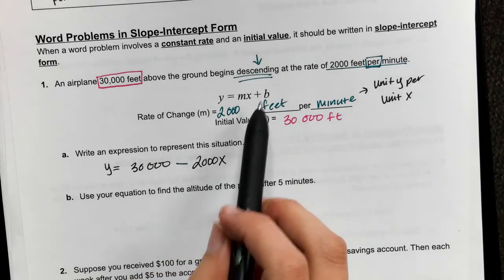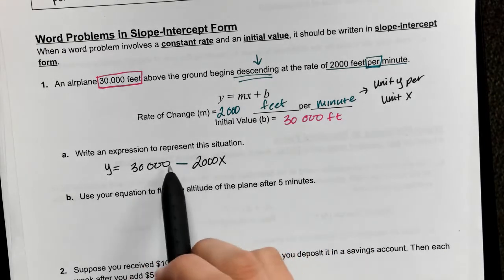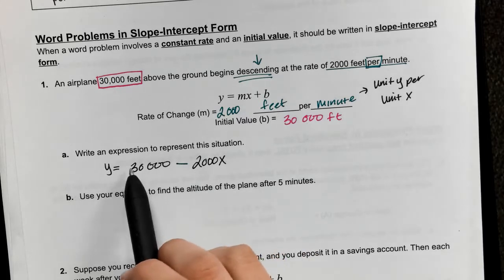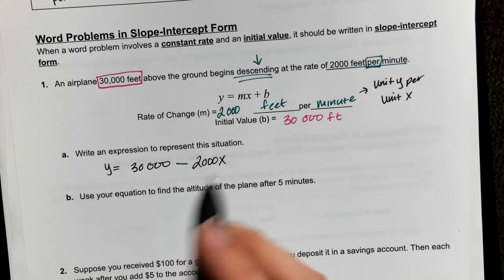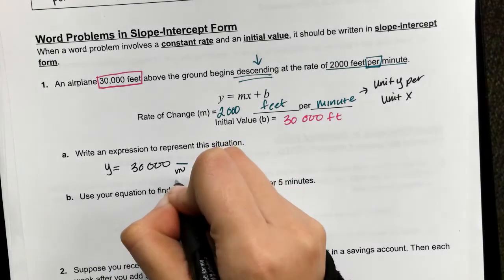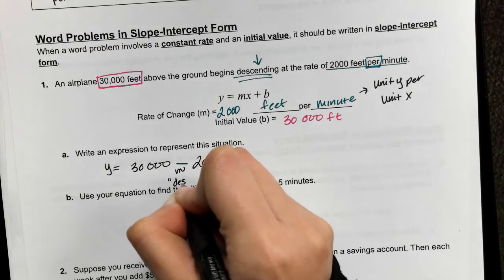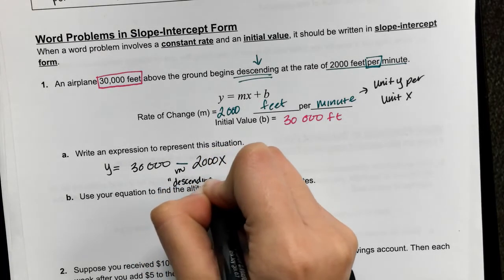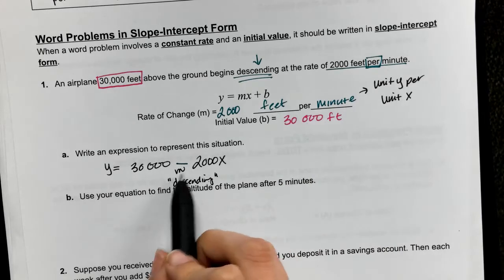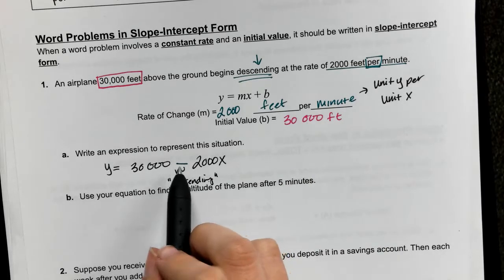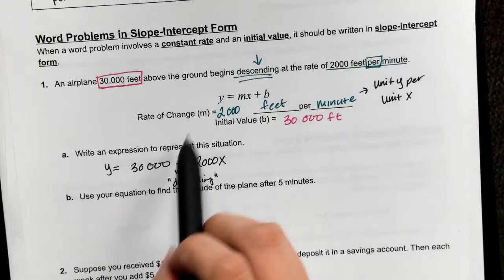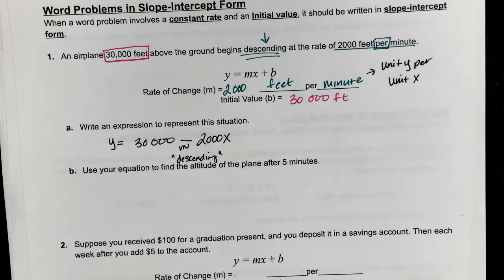Now you can also write it as y equals negative 2,000x plus 3,000, but this makes more sense to me. And then remember, we did this because it is descending. So because it's descending, we make it minus. If it was ascending or rising, we would have been plus 2,000.